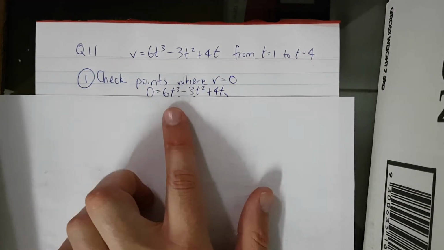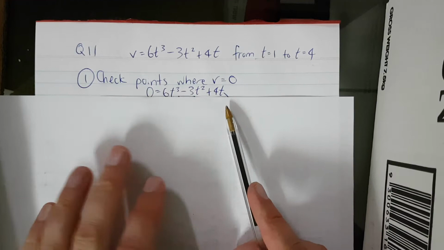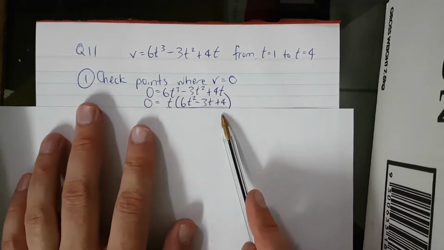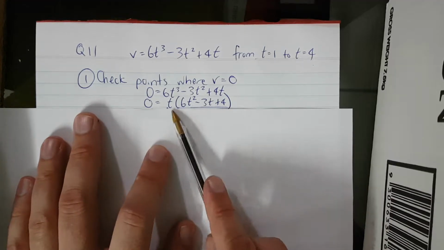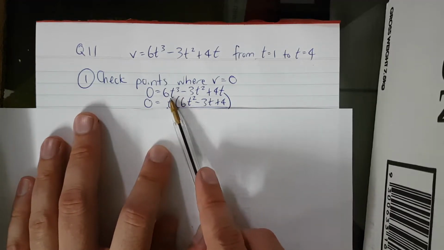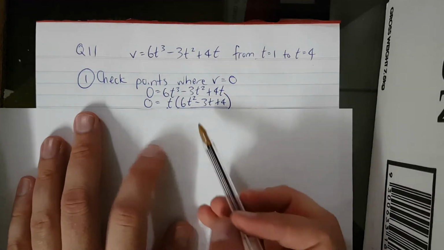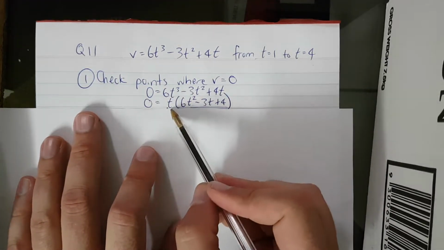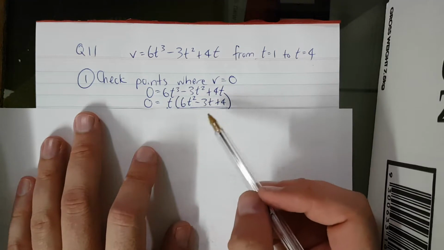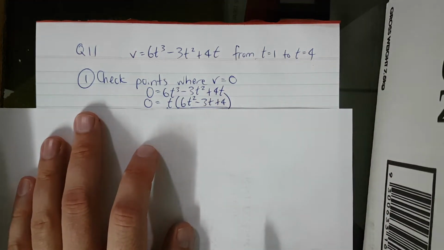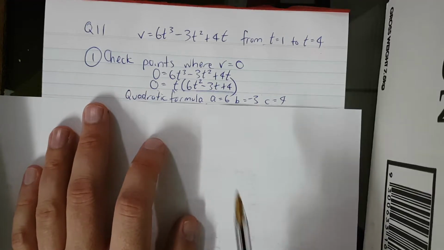So you set 0 to be the equation here. You can factorize t out. There's a t in common through the whole thing, which will give you this line here. Take t out, you end up with 6t squared take 3t plus 4. Now that tells us that either t is equal to 0, or this whole lot here has to be equal to 0. Not an easy one to factorize, so I've gone for the quadratic formula.